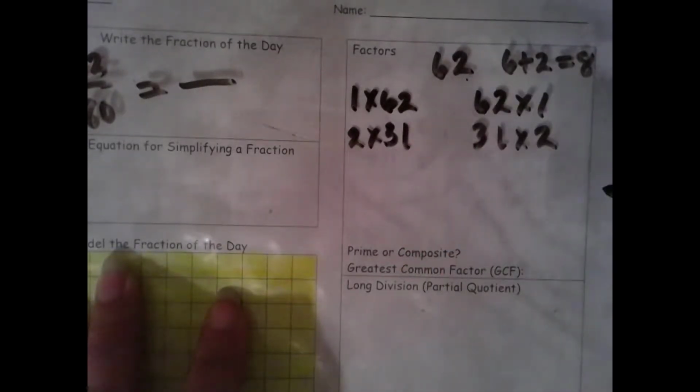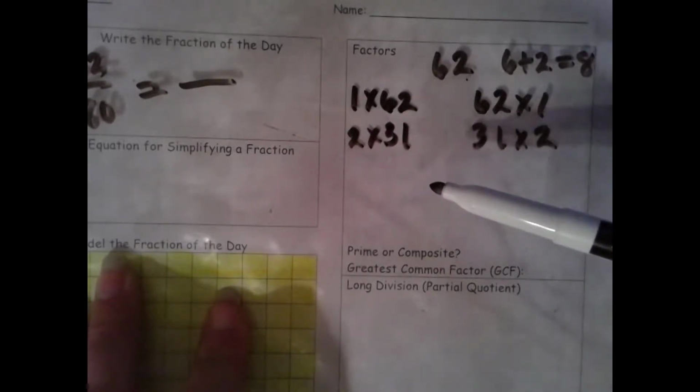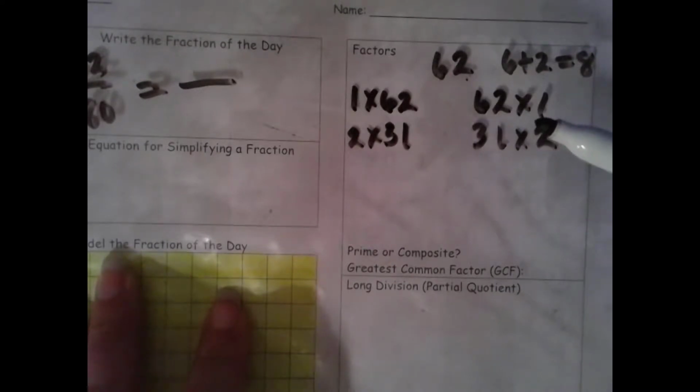We try 6. The rule for 6 is that both 2 and 3 work. 2 is a factor, 3 is not a factor, so 6 is not a factor. We try 7. 7, 14, 21, 28, 35, 42, 49, 56, 63. No, 62 is not in that list, so 7 is not a factor. We try 8: 8, 16, 24, 32, 40, 48, 56, 64. 62 is not in that list, so 8 is not a factor.